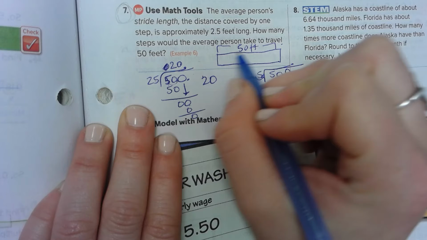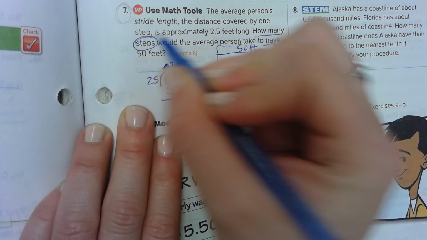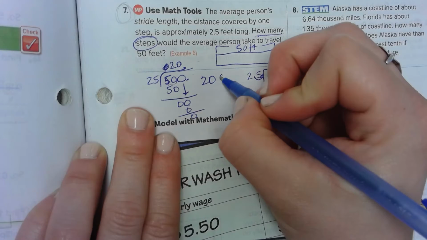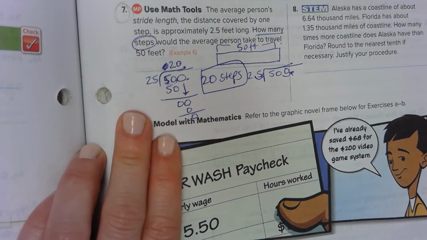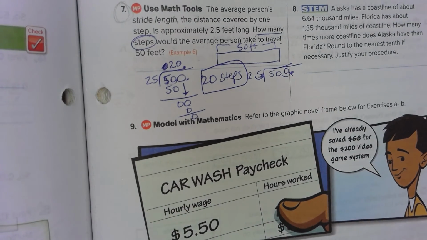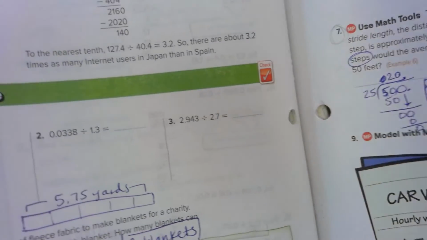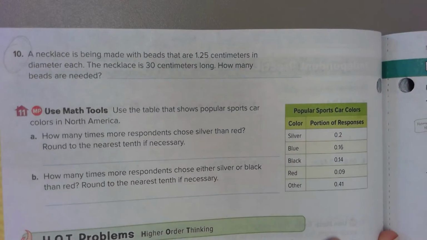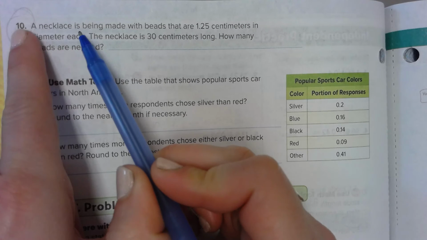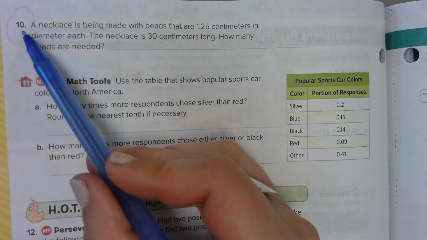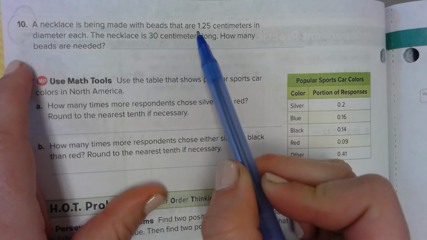Okay, now we're going to go on to the back side of this page, so page 244, and do one more practice problem, and then you will be doing your homework after this. A necklace is problem number 10 on page 244. A necklace is being made with beads that are 1.25 centimeters in diameter each. Okay, so think about little beads. Little beads like this, if they're 1.25 centimeters and you're adding them together on a necklace, the necklace is going to be 30 centimeters long.